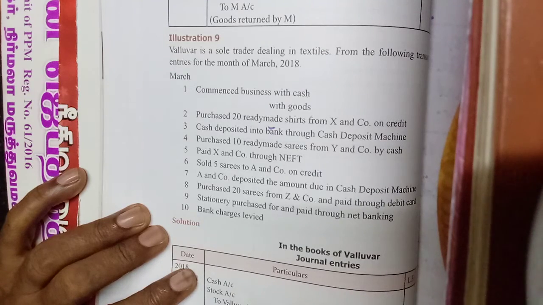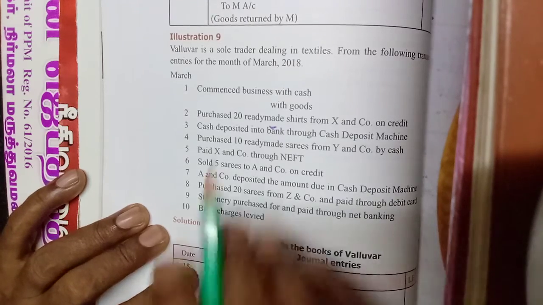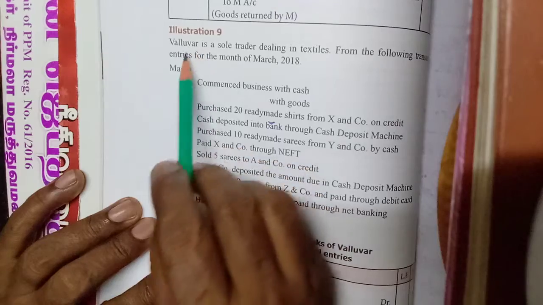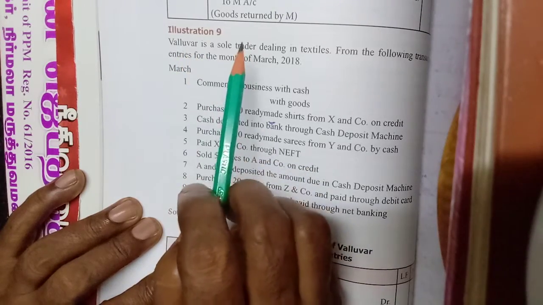The third lesson, books of prime entry, isn't it? There we are learning how to prepare journal entries. We have completed many lessons here, questions, exercises. Today, let us see illustration 9 and 10, and we will do exercise 10.